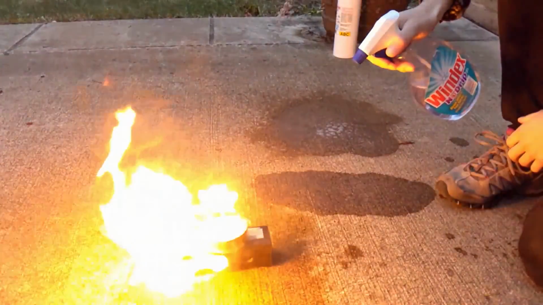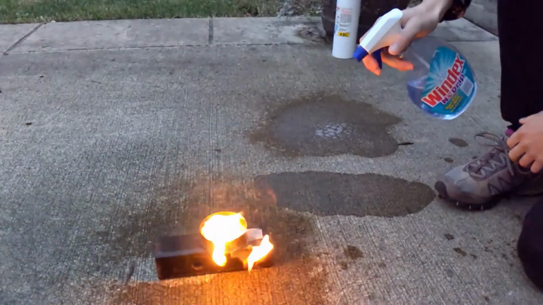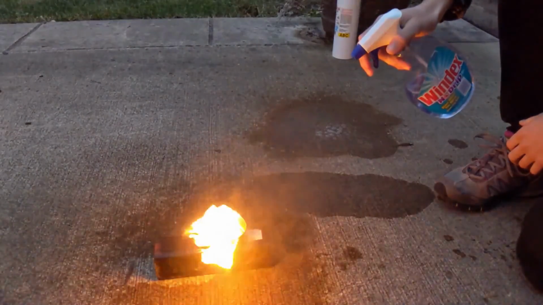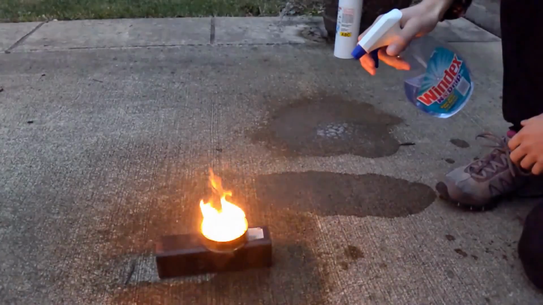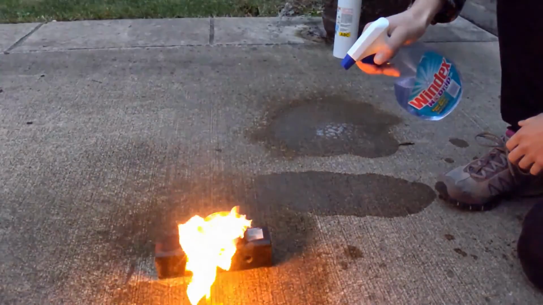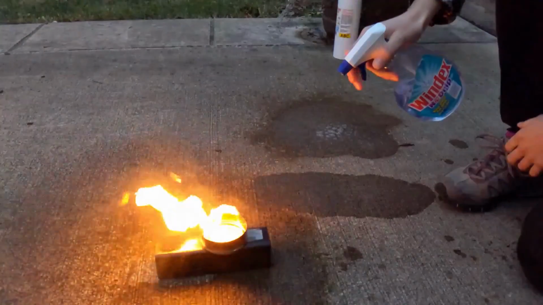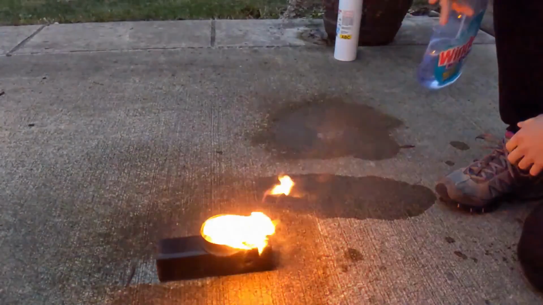As the liquid is heated up, those flammable gases are released, and the gases are what are actually combusting. So as the water is sprayed onto the fire, turbulence is induced in the surrounding air, and the flammable gases are dispersed. Thus, the flame grows substantially larger.